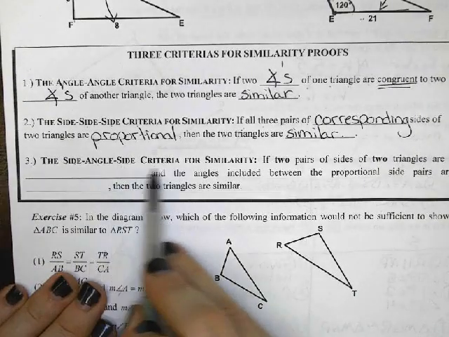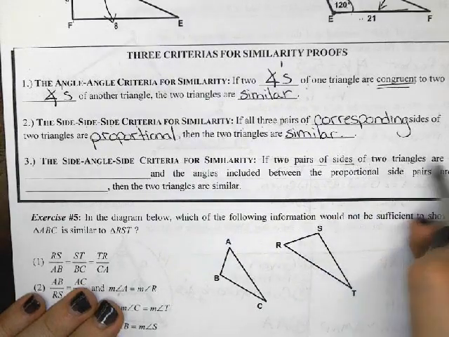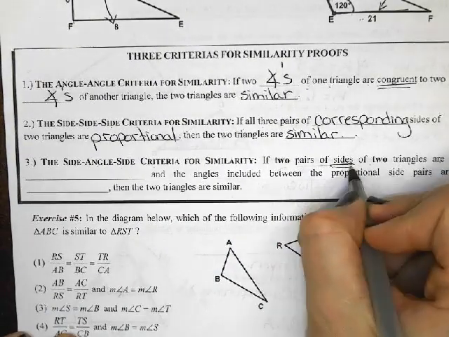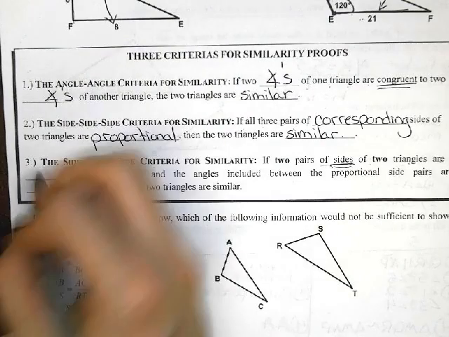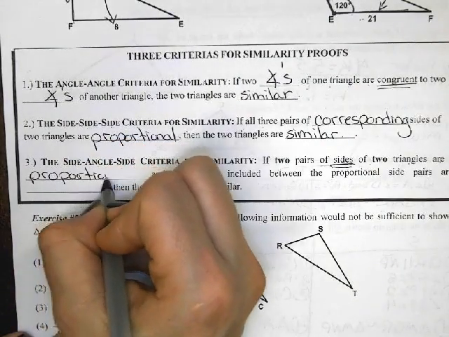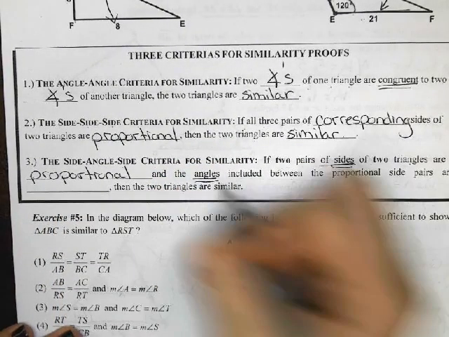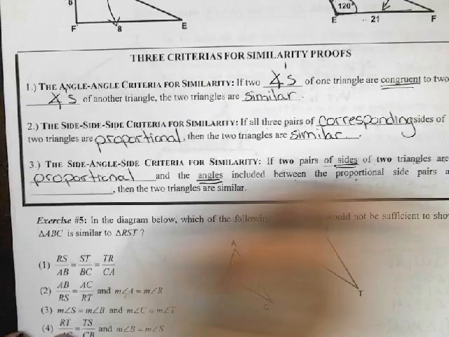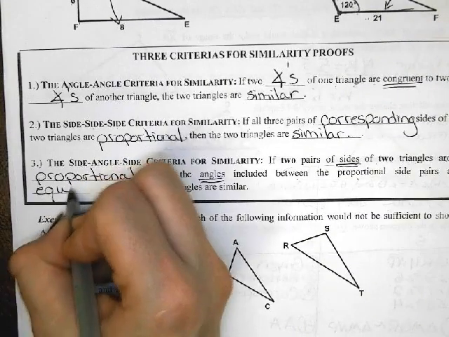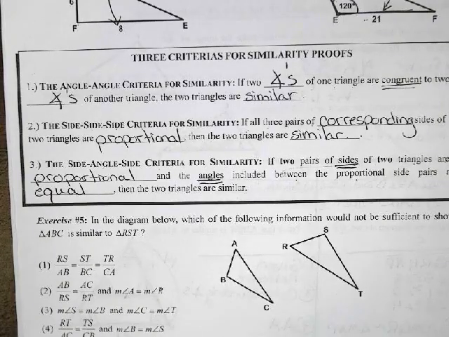The side, angle, side criteria for similarity is if two pairs of sides of two triangles are, remember, sides are proportional, and the angles included, remember we're talking about angles now, between those two sides are equal. Then that is when we would get that the two triangles are similar again.